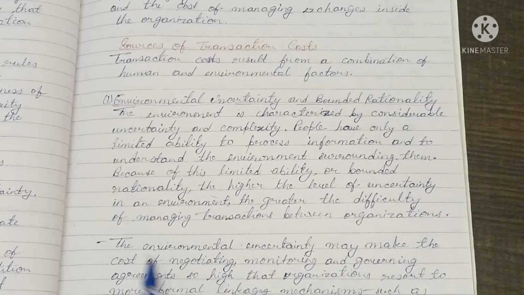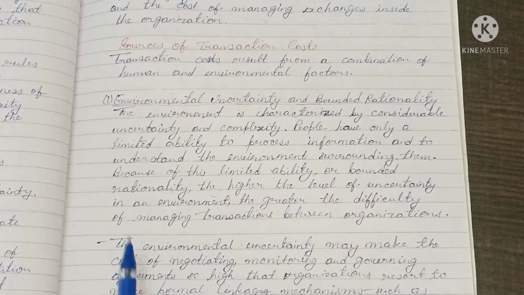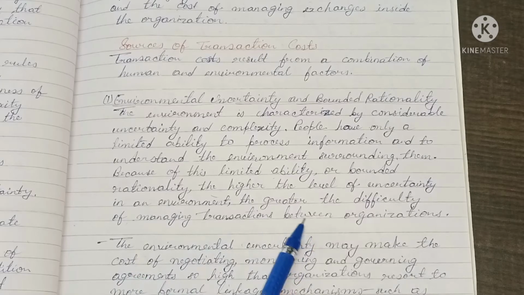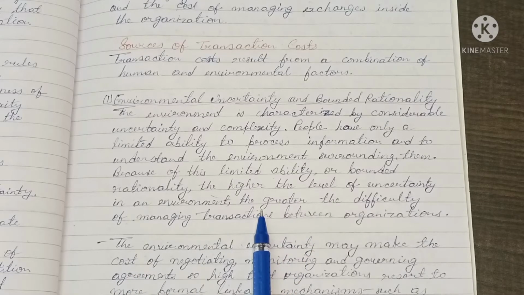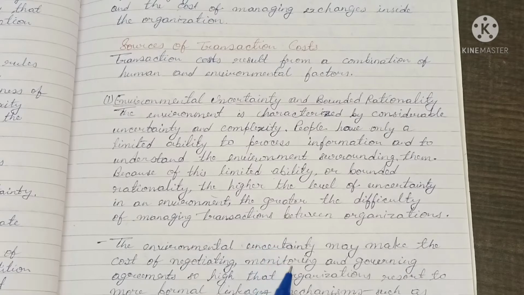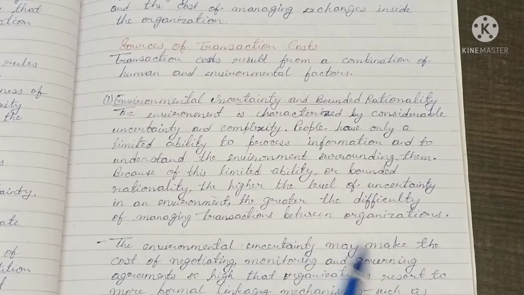That cost comes under transaction cost, because the transaction became complex and difficult. Transactions must happen for the organization to survive, so for the survival of the organization, transaction is necessary.